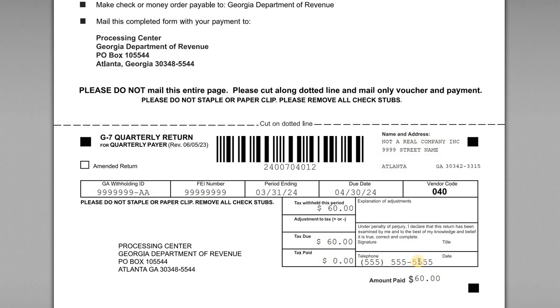The telephone number populated down there, and then this should be signed by an authorized person, and then enter their title and then the date below. Now the amount that's being paid with the voucher is reported down here. So we're paying a full $60 with the voucher. This amount would be different if we had some tax paid.